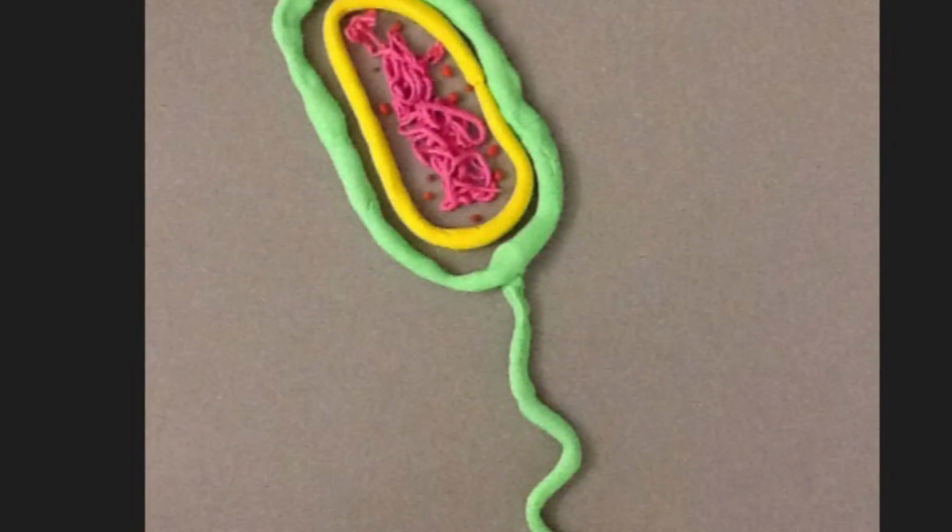Here is a prokaryotic cell. Prokaryotic cells, unlike eukaryotic cells, are small and simple. Prokaryotic cells don't have a nucleus, so the DNA is found in the cytoplasm.